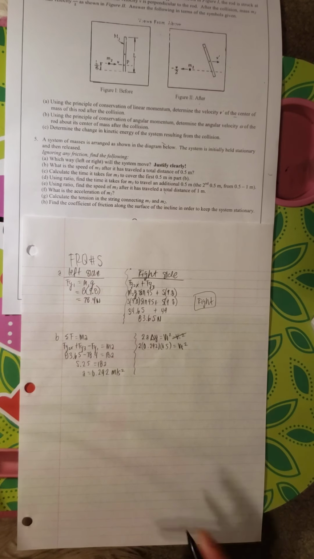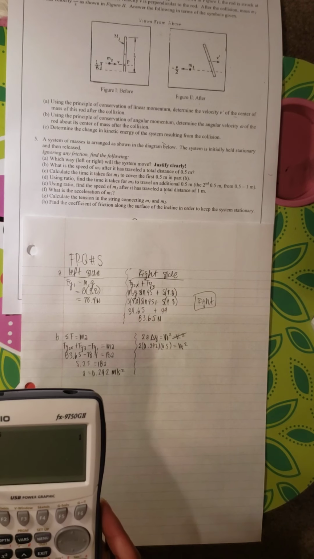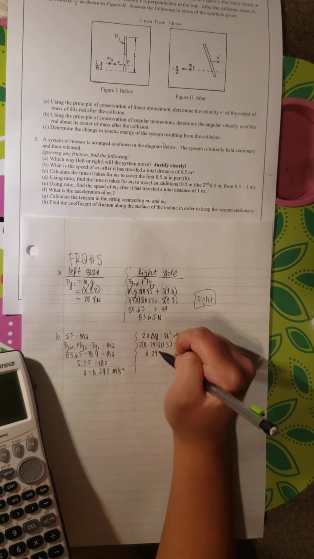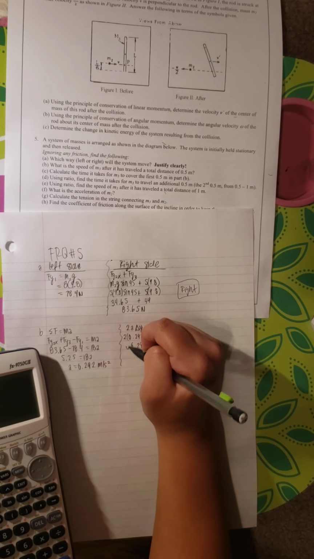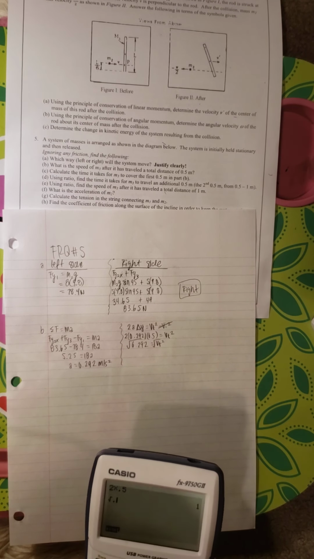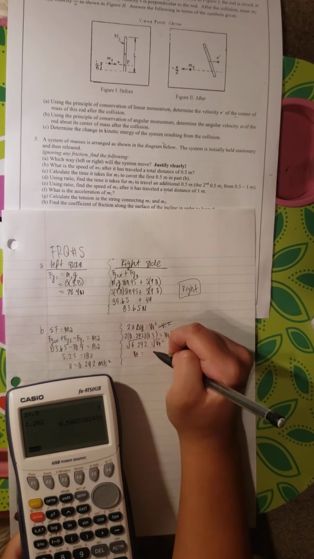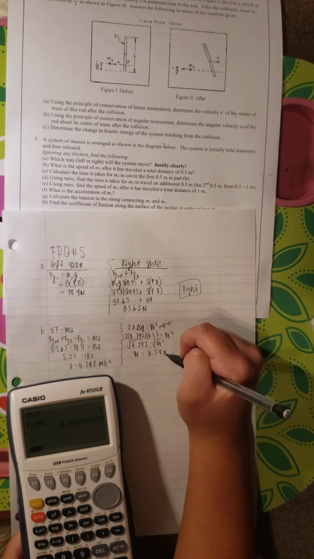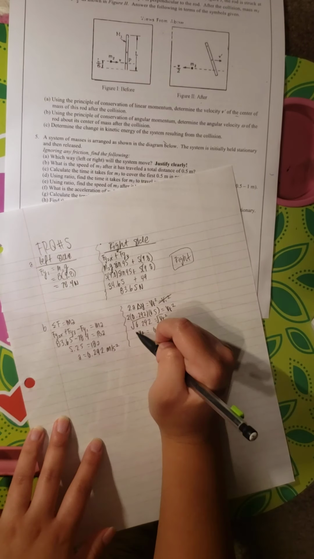Alright, go ahead and plug this into our calculator. Solve for VF. And that is our answer.